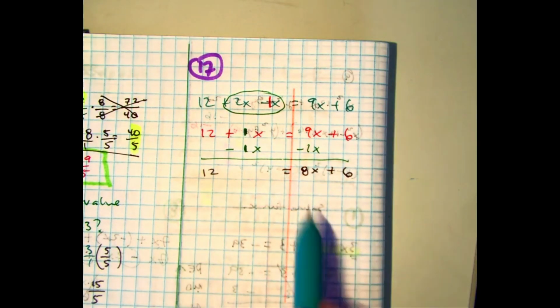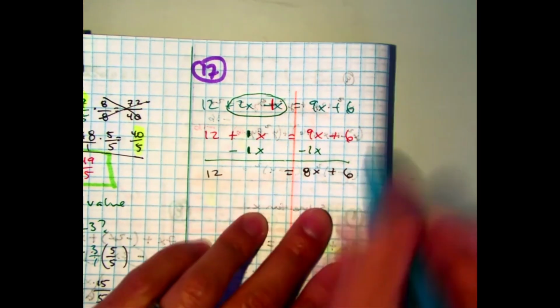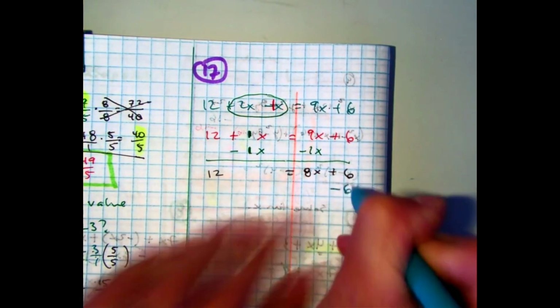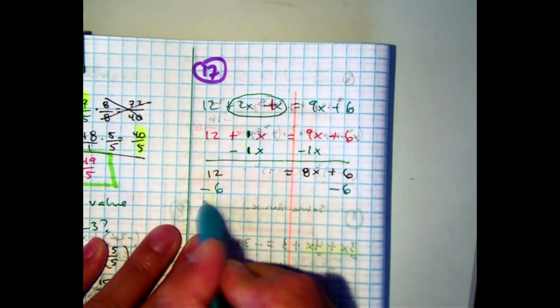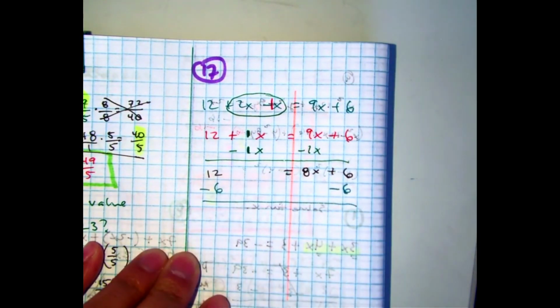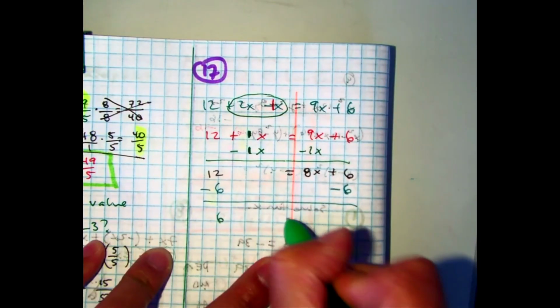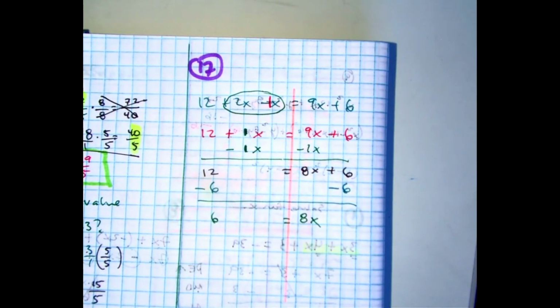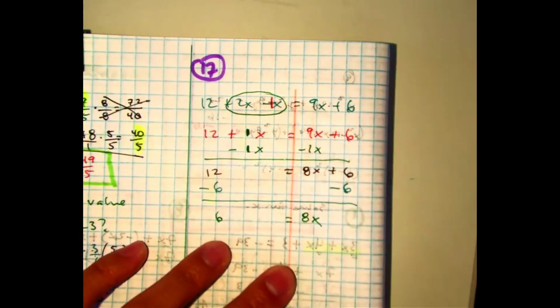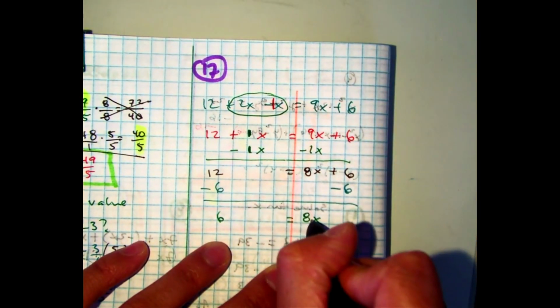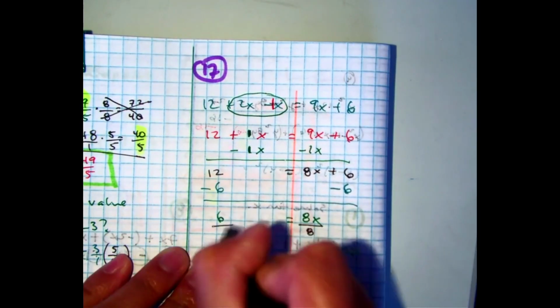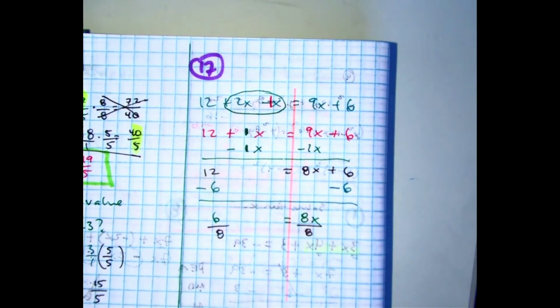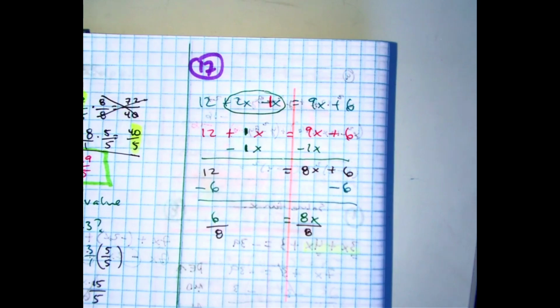Gene? Subtract 6. She's getting the constants together. Gene, what's left? Thank you. Sarah, what should we do next? Divide by 8. There's multiplication. The opposite is division. Raphael, what's left?